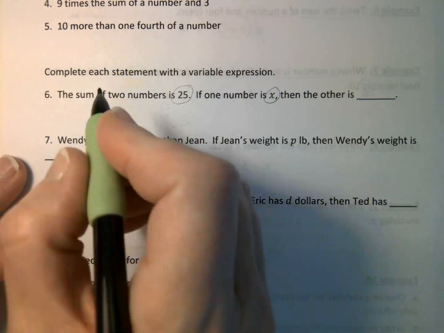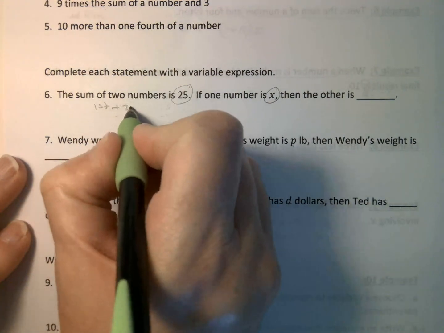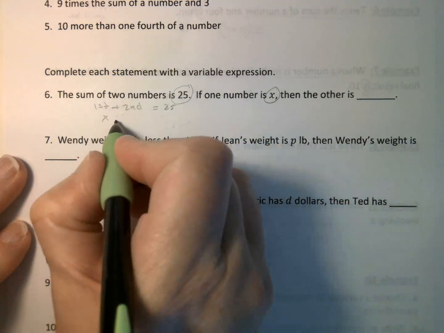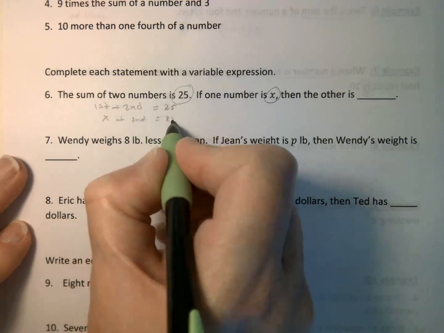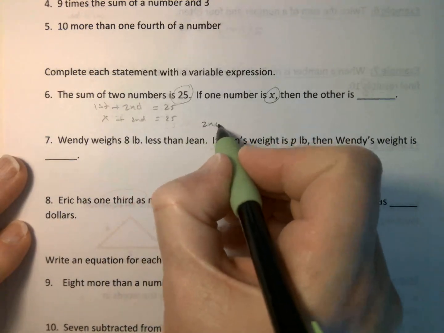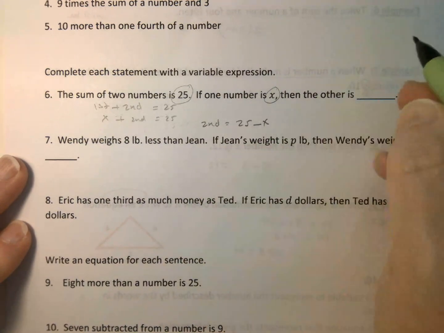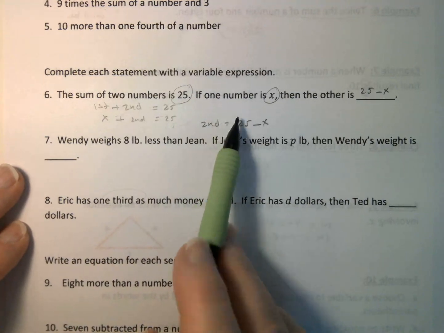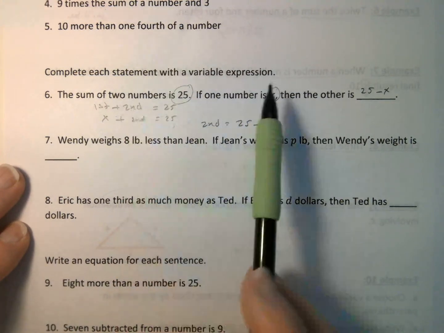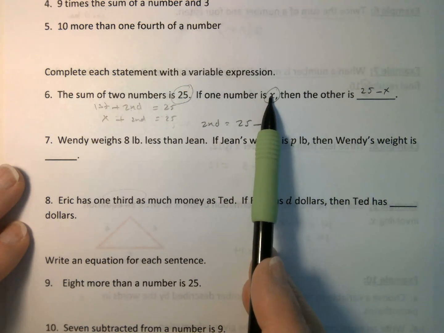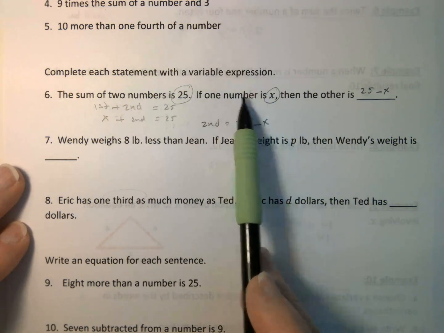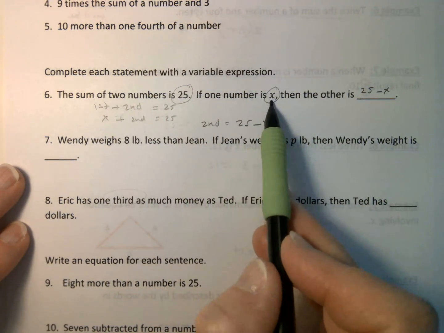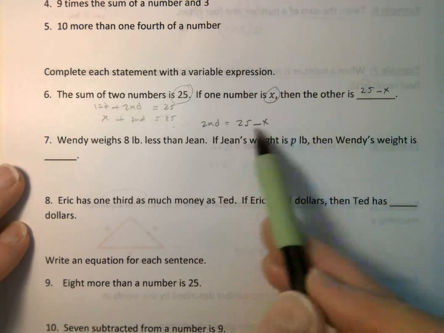So think about it. If I have the first number plus the second number, it gives me 25. The first number we know is x, so plus the second equals 25. So the second number has to be 25 minus x. So we say that we've described the second number in terms of x. We can only use one variable right now, so I have to write my other number in terms of x. If the total is 25, and I take away the first number, I'm left with the second number. So that's how you come up with that.